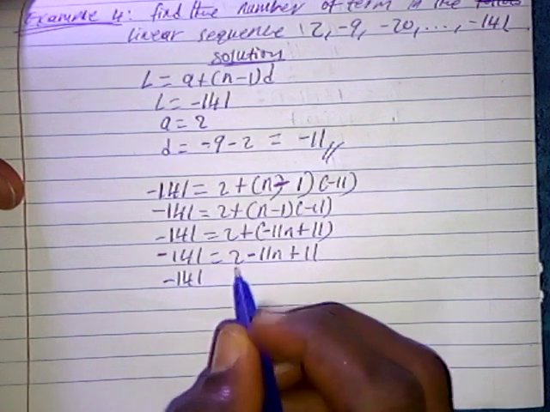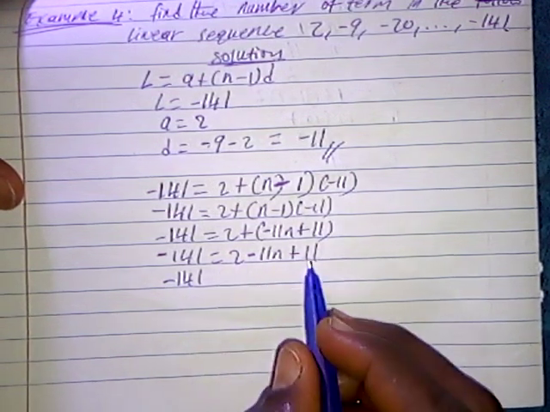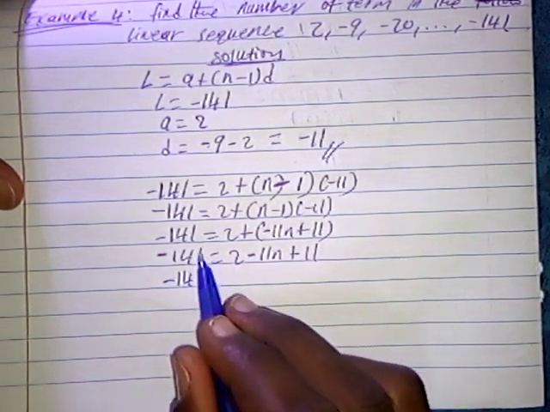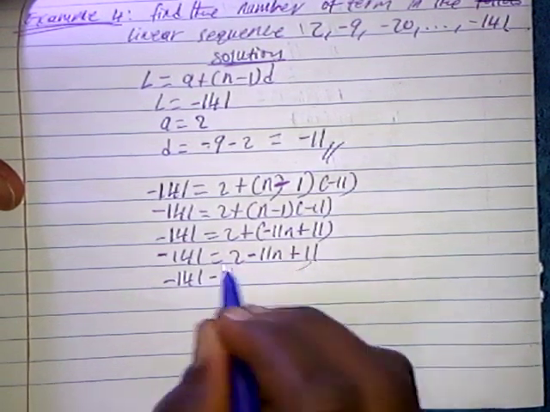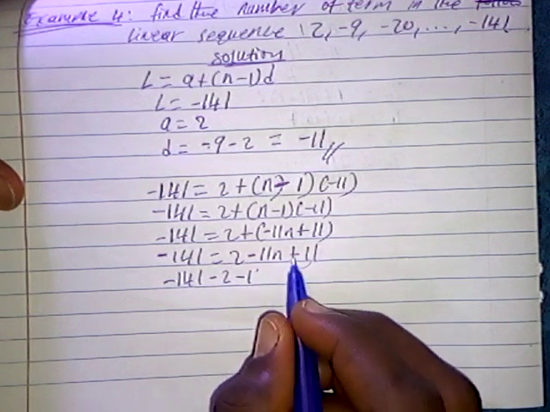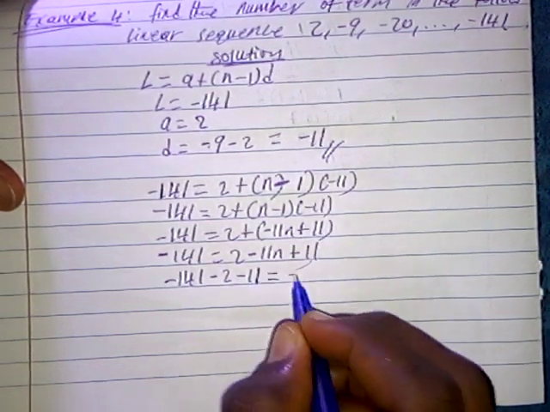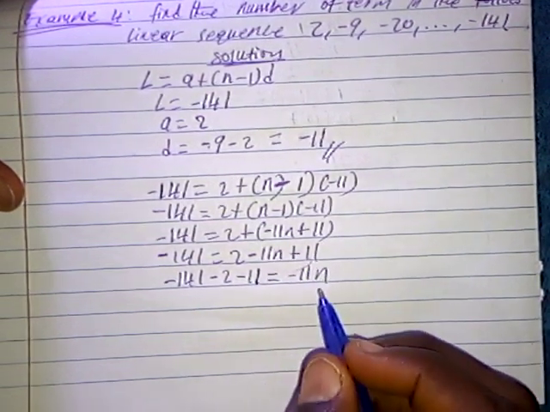Minus 141. We transpose all the numbers that do not have a letter. We transpose the 2 and the 11.